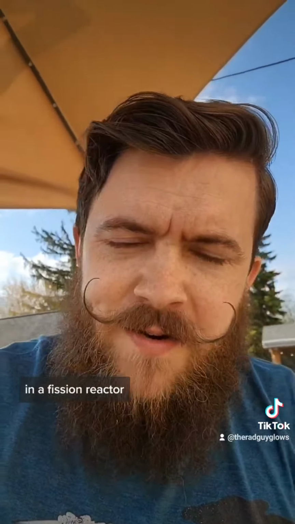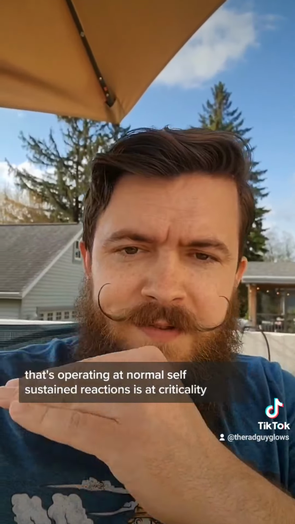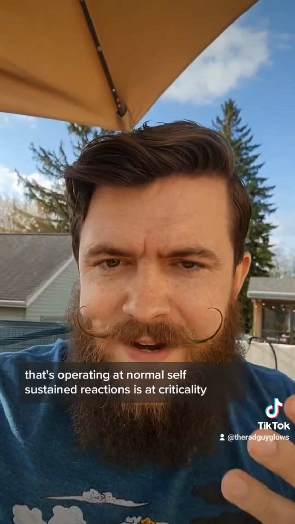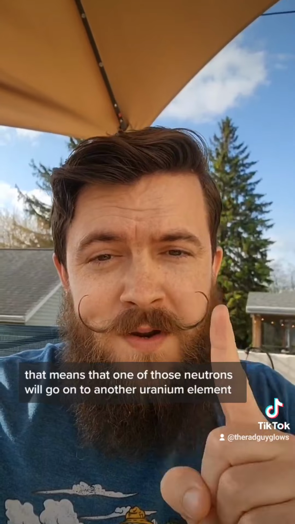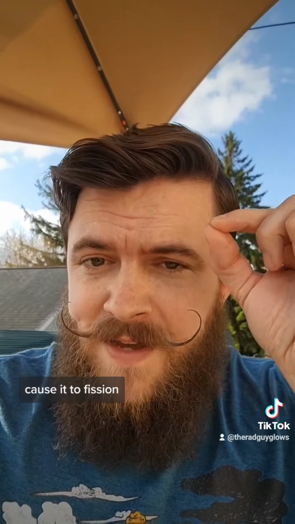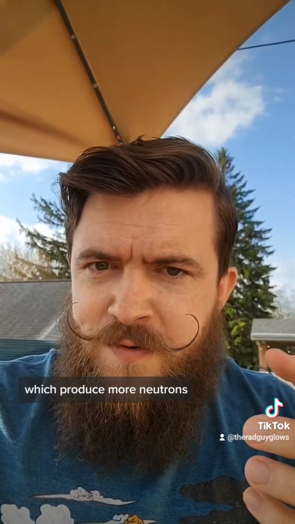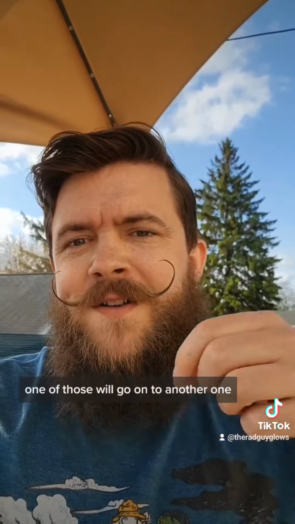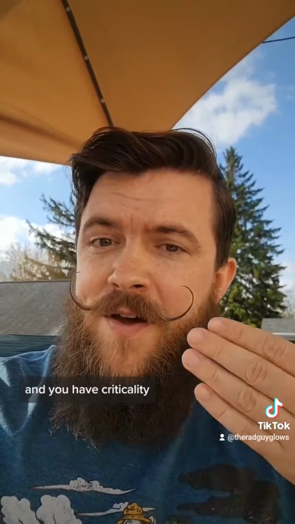A fission reactor that's operating at normal, self-sustained reactions is at criticality. That means that one of those neutrons will go on to another uranium element, cause it to fission, which produces more neutrons. One of those will go on to another one, and you have criticality.